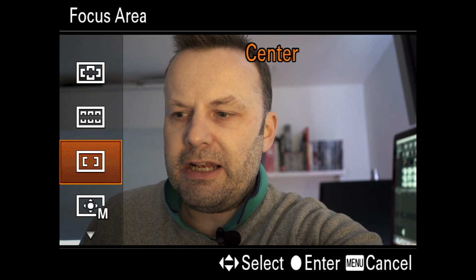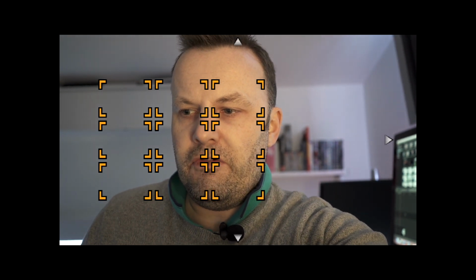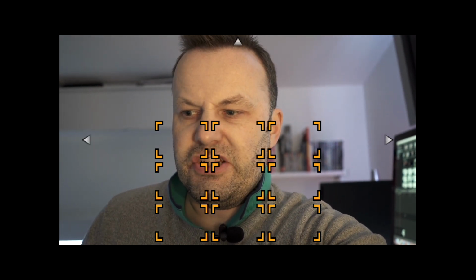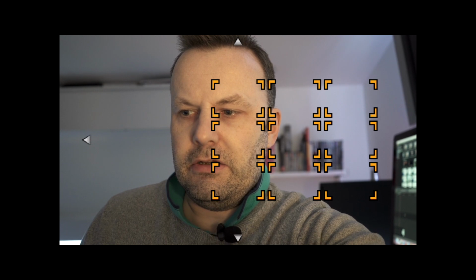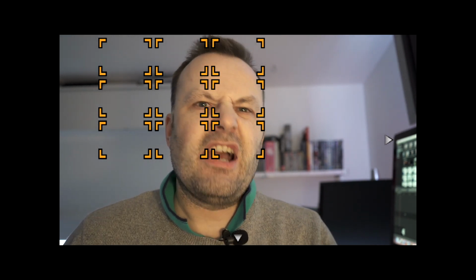But what I was talking about last time was that I thought that when you go into zone mode, look, you can actually determine which of the 9 zones, if you like, becomes the focus area. I thought, okay, I want to obey kind of the rule of thirds.